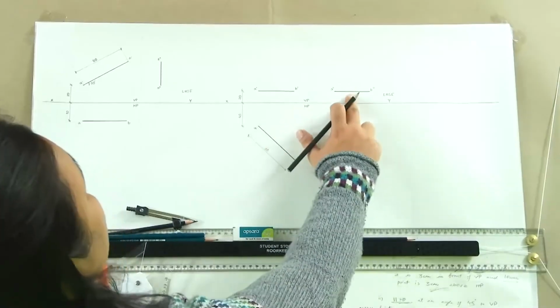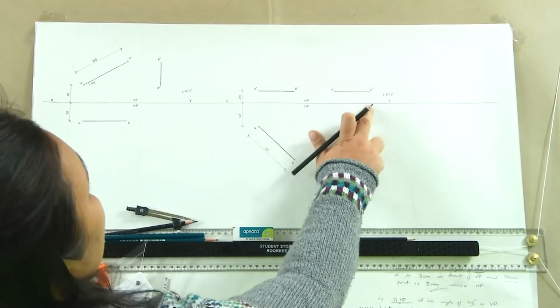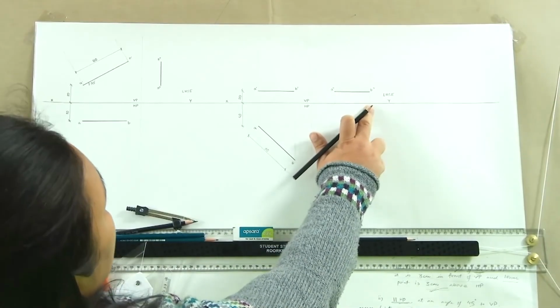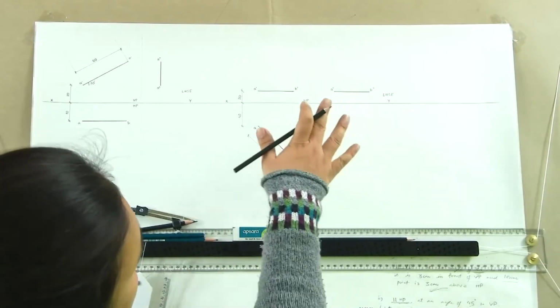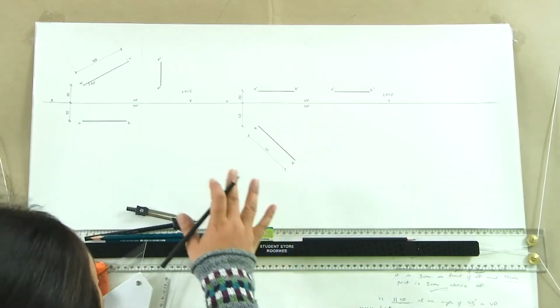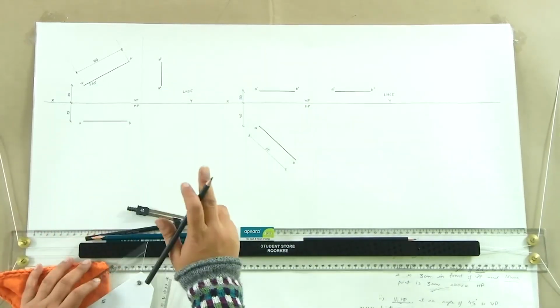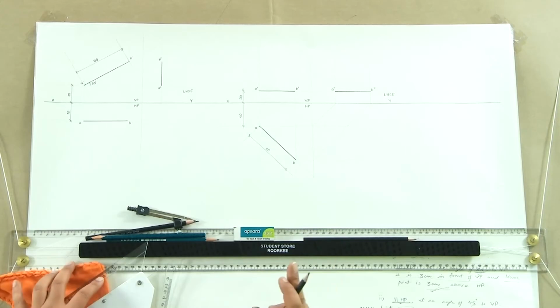In this case, even the side view changes and the side view line also merges with the reference line because it is in HP. So, that is how we would be drawing the projections of inclined lines.